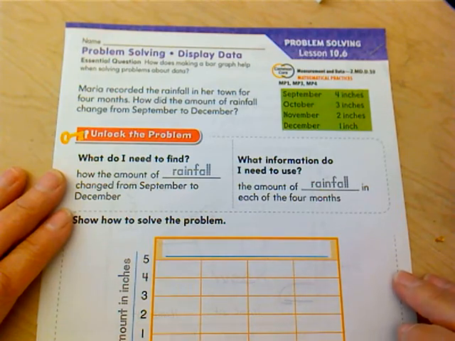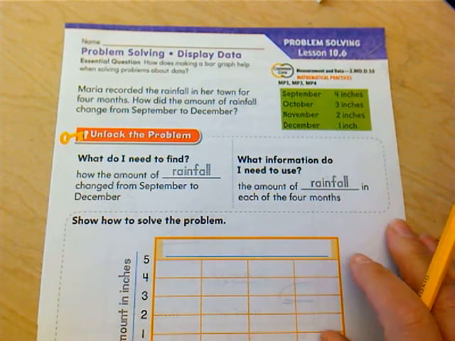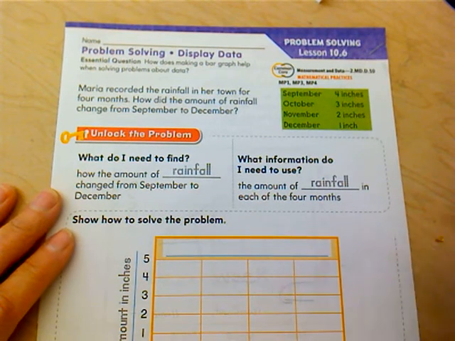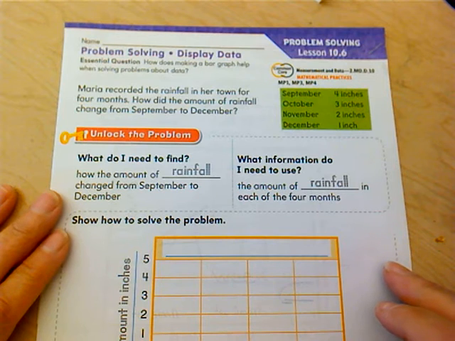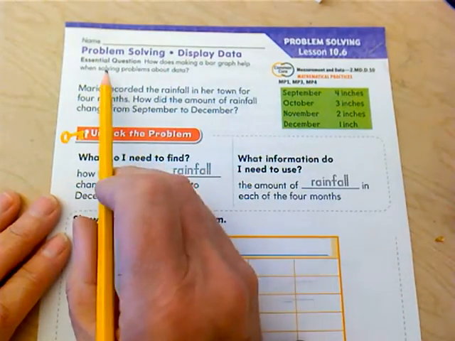Good morning. We are starting lesson 10.6. This will be the very last lesson for this school year. However, if you'd like to try the end of the chapter test just on your own to see how you do, that would be fine and dandy. But this is the last one that we'll be doing together on our distance learning. So let's go ahead and take a look at what we're going to be doing.